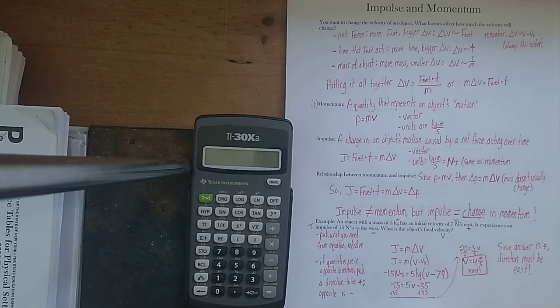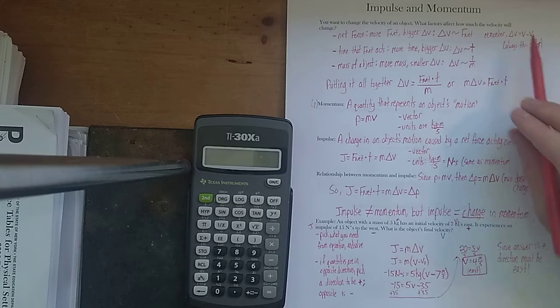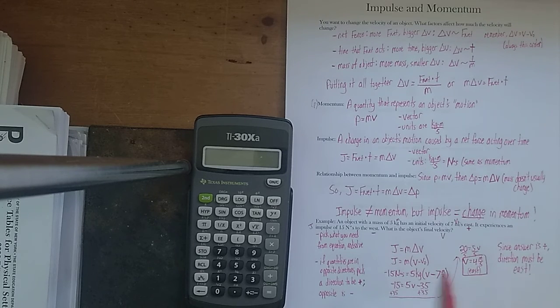Now, had I picked east to be negative, watch what would have happened. West would have been positive. This would have been a positive 15 newton seconds. 5 kilograms, that wouldn't have changed. V wouldn't have changed. I would have had minus a negative 7, because then east would have been negative. I have the minus sign from the equation, and then I have to put another negative there. I would have ended up with 15 equals 5v minus 30.